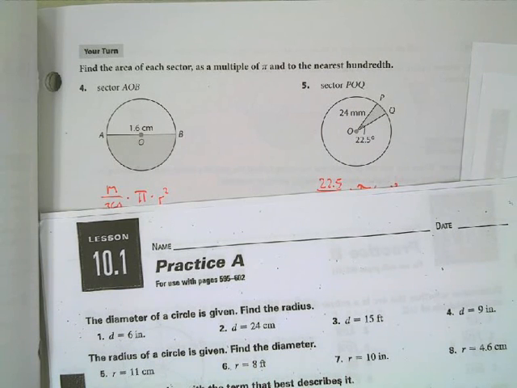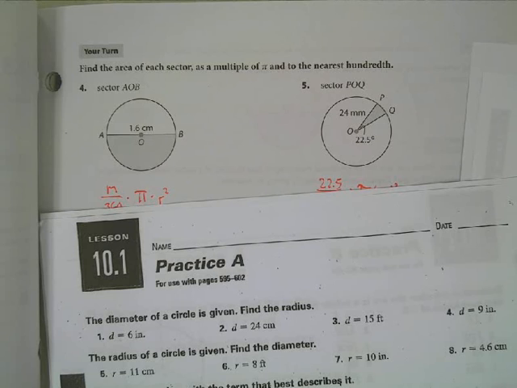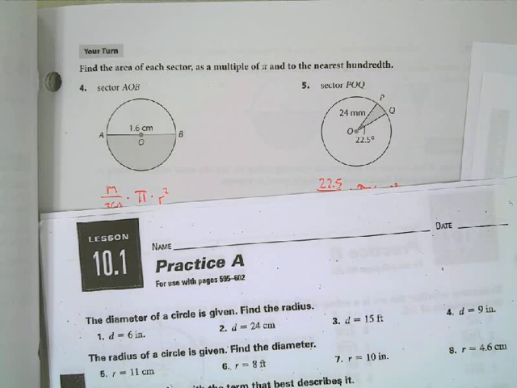All right, I'm going to go over, they're on the back, they're handwritten, right there. Let's talk about converting.